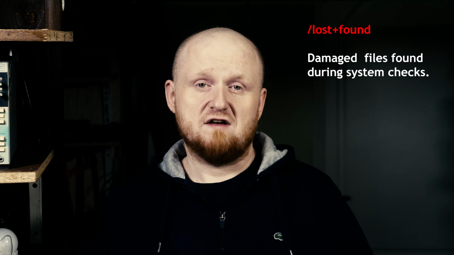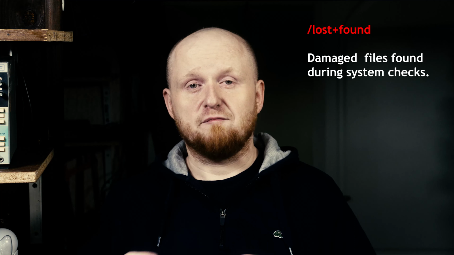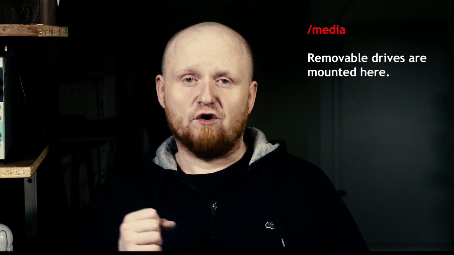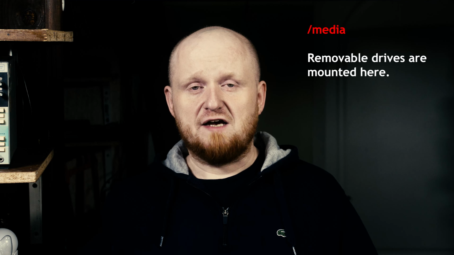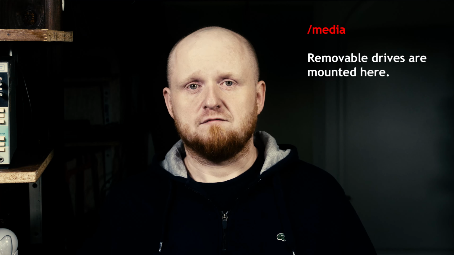/proc. This is analogous to /dev in the sense that files here are virtual. This folder contains information on current running processes. This is sort of similar to Windows Task Manager. /lost+found. Every Linux file system has this directory. It is populated during system crashes. Any corrupted files are put there, so you can attempt to recover them after reboot. /media. Now, here's the important one. Removable media like CD-ROMs and USB flash drives are automatically mounted there.